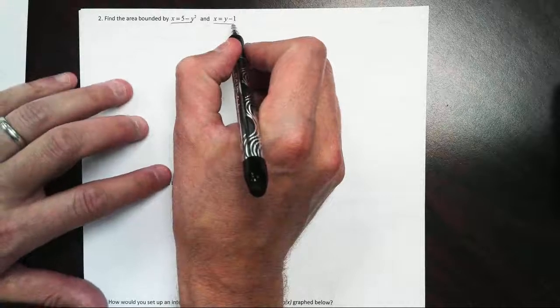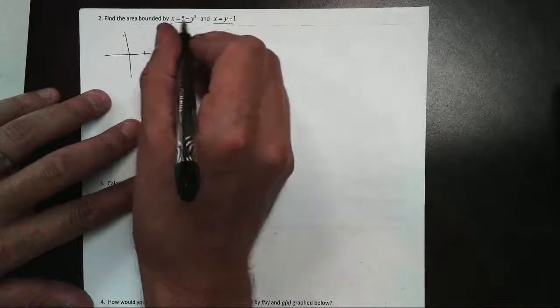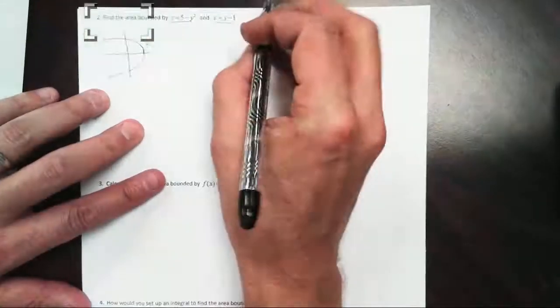So I want to graph this. This one's a parabola, it's not too bad to do. When I graph this parabola right here, its x-intercept is 5, and it's negative y squared, so I know it's opening up to the left. This one's a little bit trickier to graph.